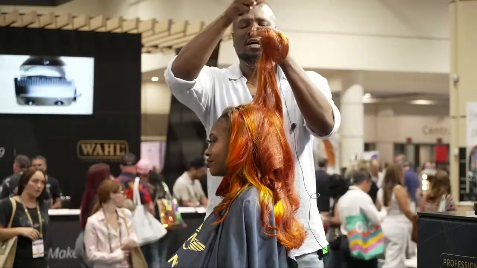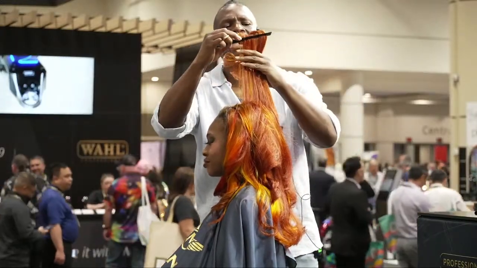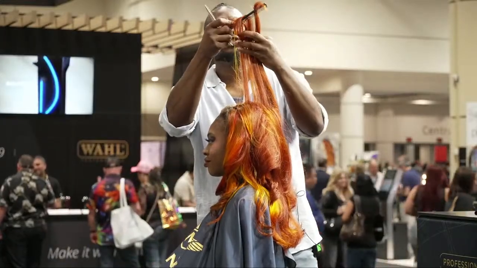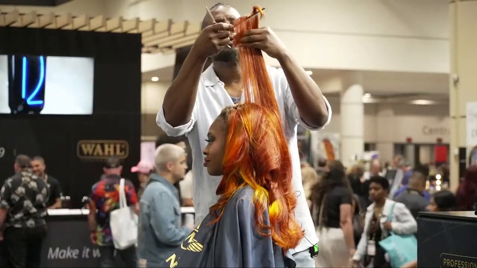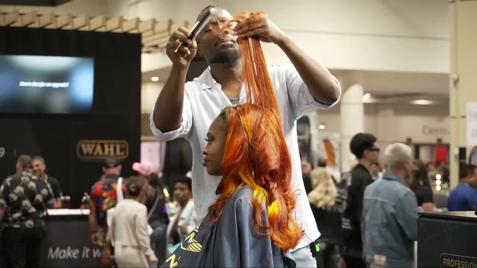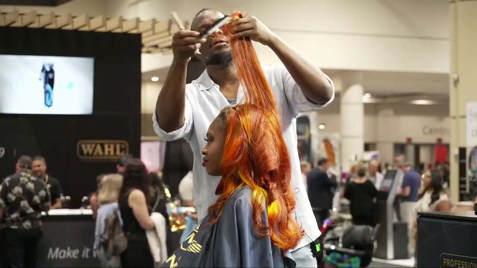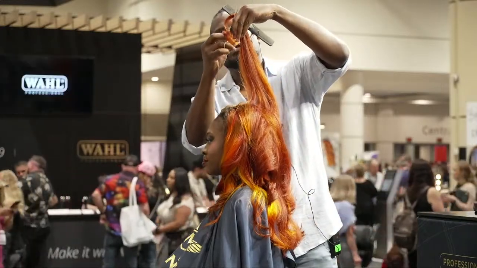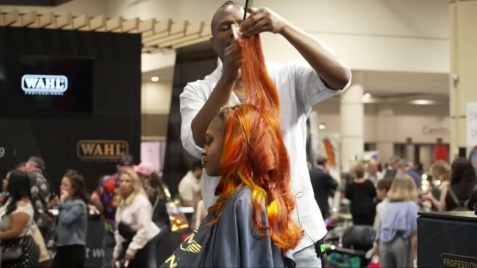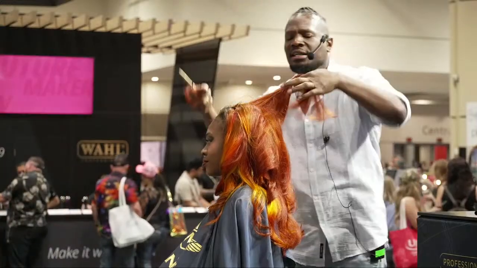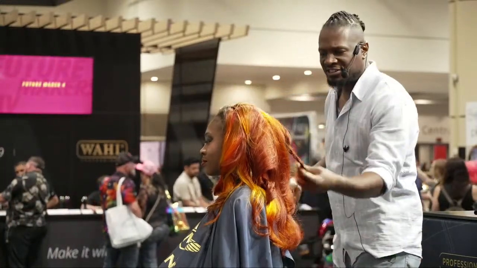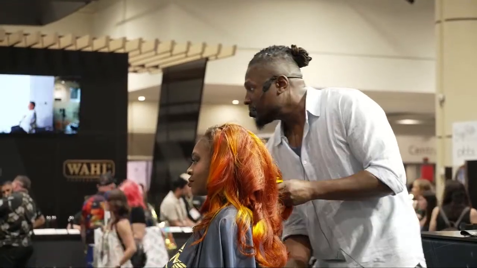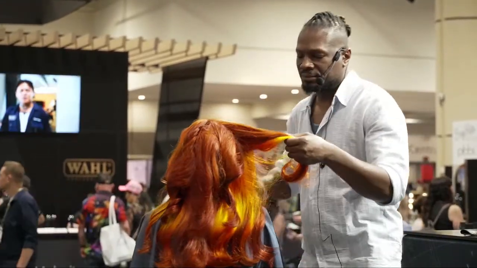Again, taking a previous cut section as my guide, making sure this hair, everything is angled up, keeping my section separate, going in and executing the haircut. Once I cut, I keep the section together, so when I go back and texturize, I will not be over texturizing.